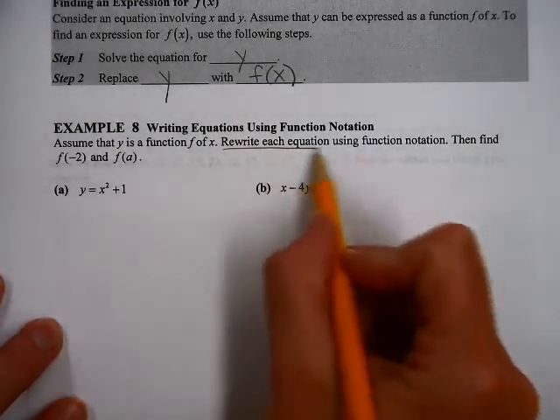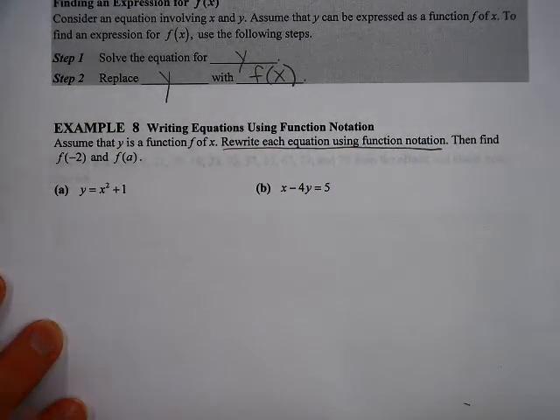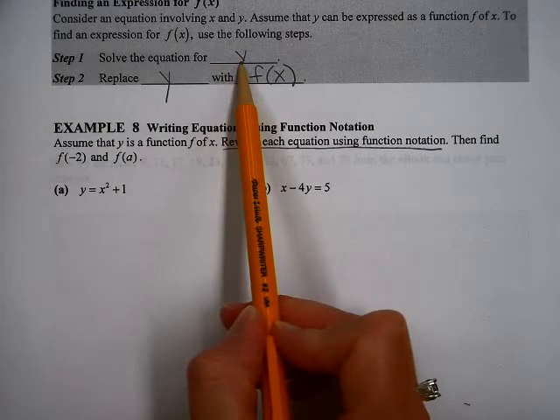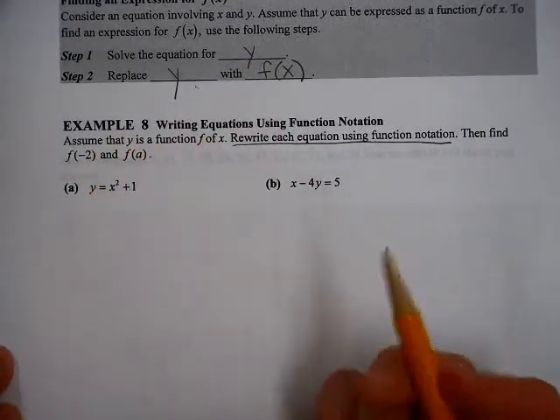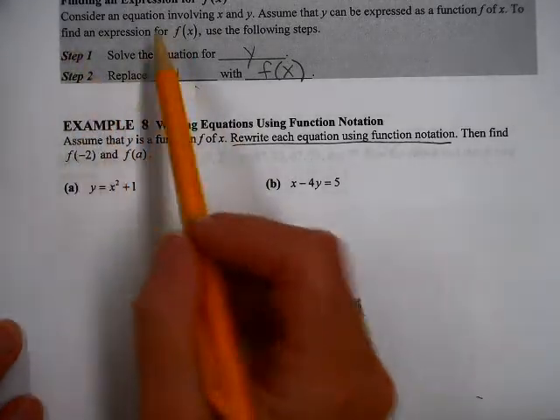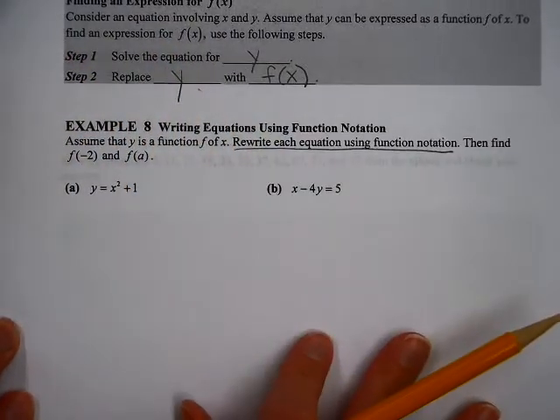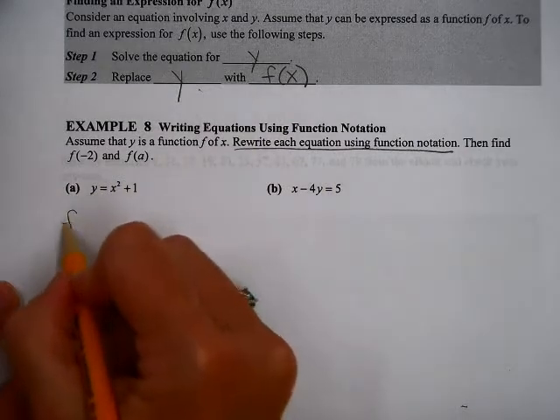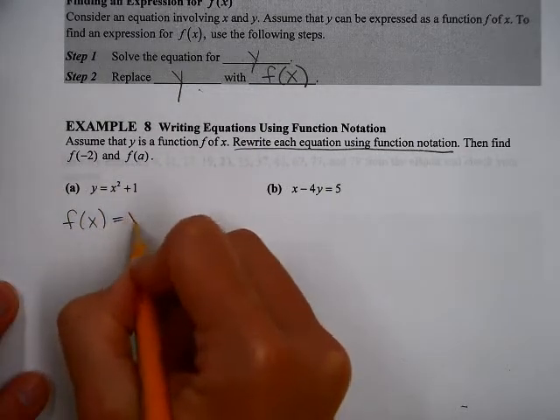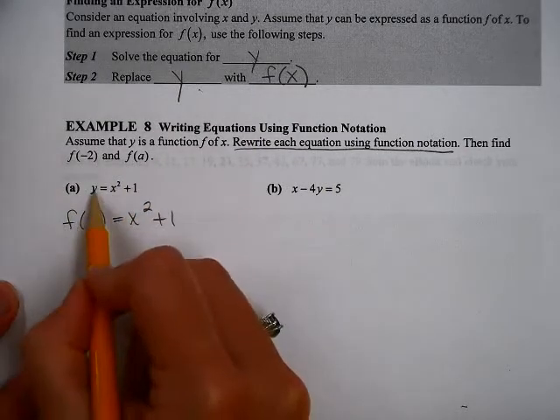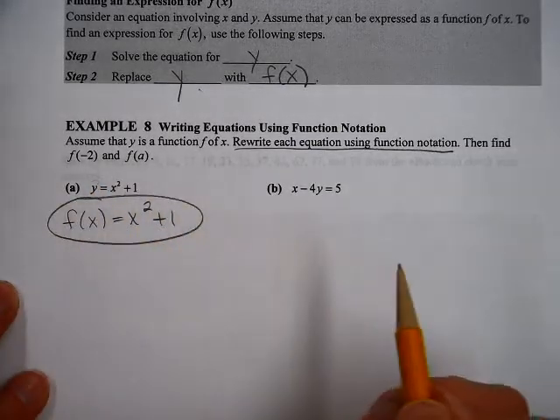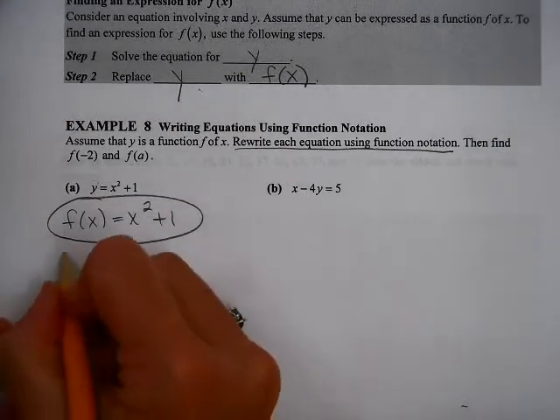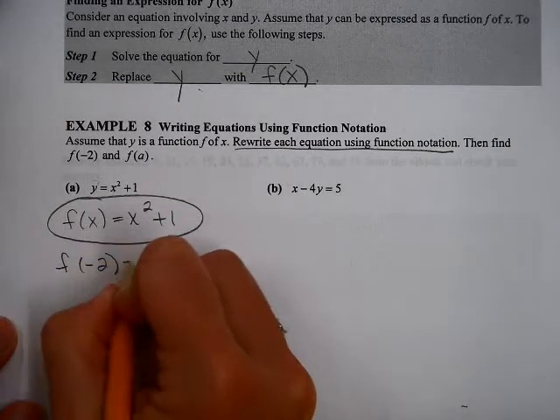So the first thing I want to do is rewrite it using function notation. Solve for y, replace y with f of x. Well, this one's already solved for y for us. So step 1 is done. Step 2, replace y with f of x. That's all you're doing. Once you have y equals, change y to f of x. So there's the first part. We're done.